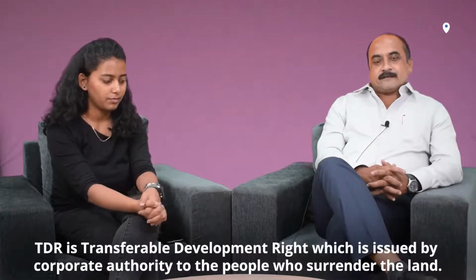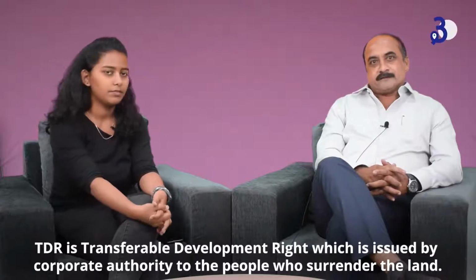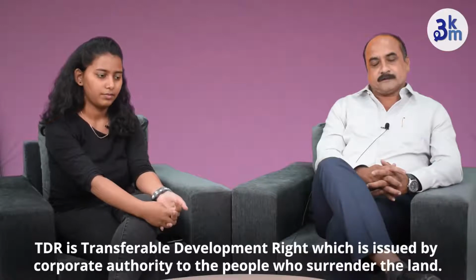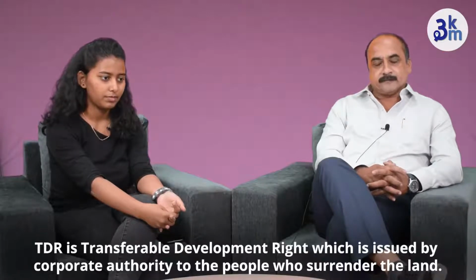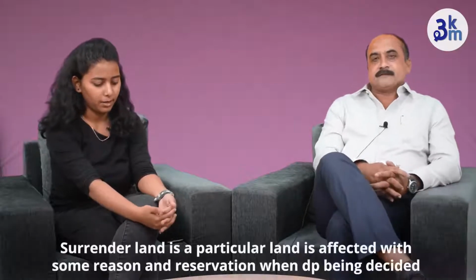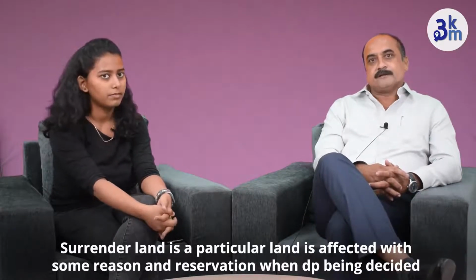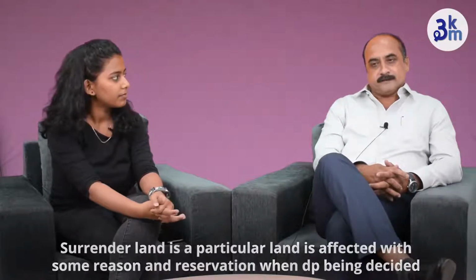I'm sure you must have come across this concept called TDR in some way or other. TDR is Transferable Development Right, which is normally issued by the corporation authority to people who have surrendered land. When I say surrendered land, that means that particular land is affected by some reservation when the DP is being designed. DP means the development plan.